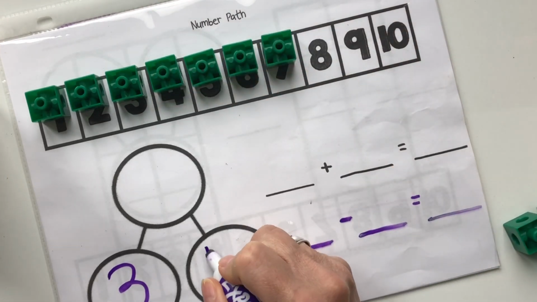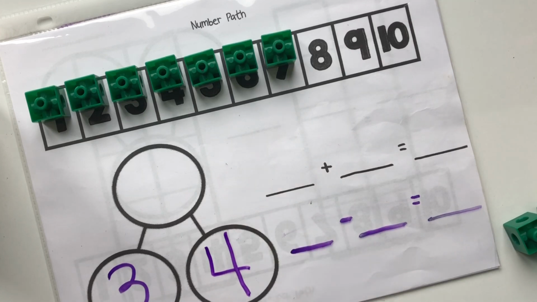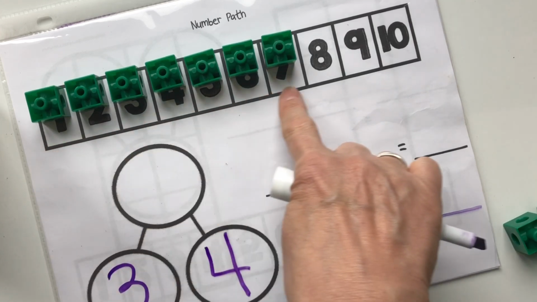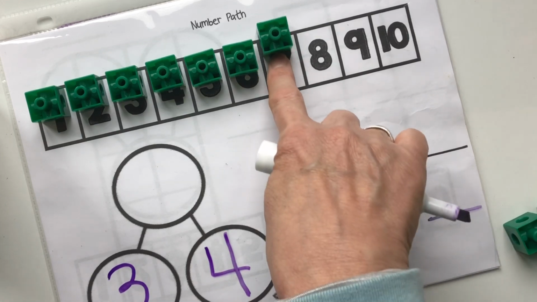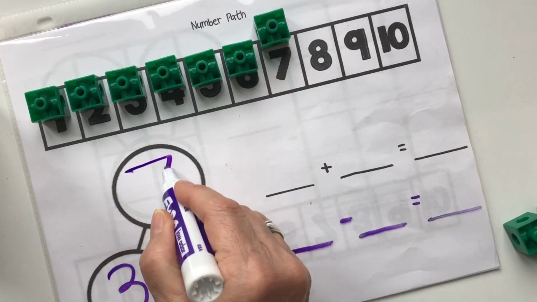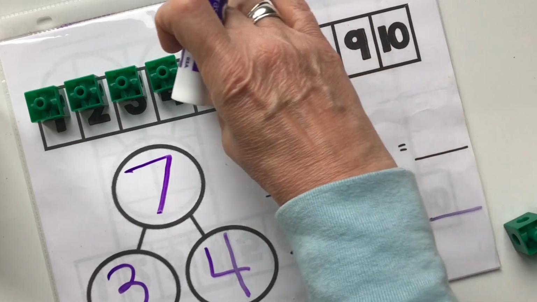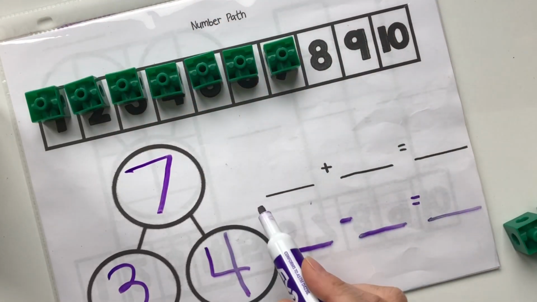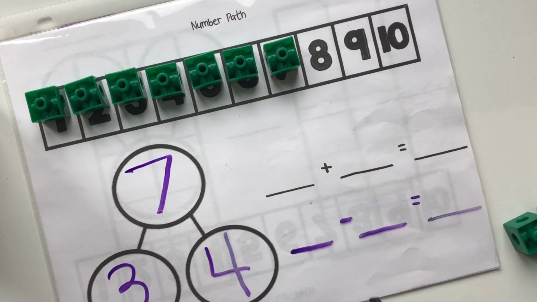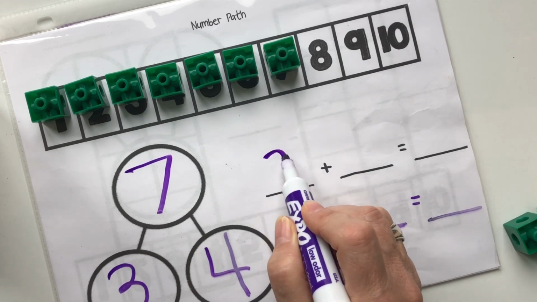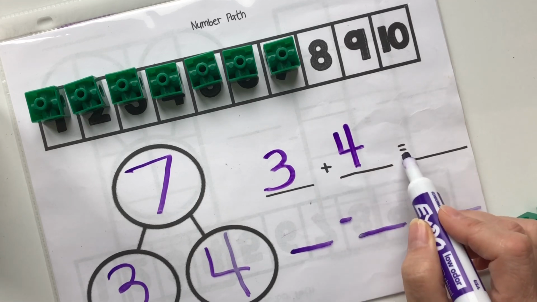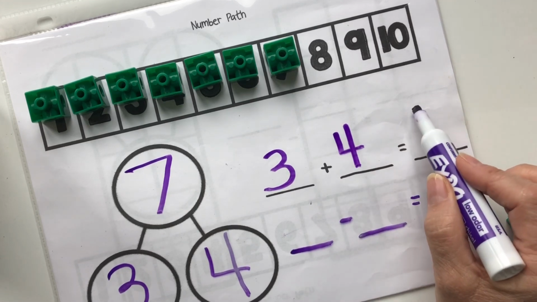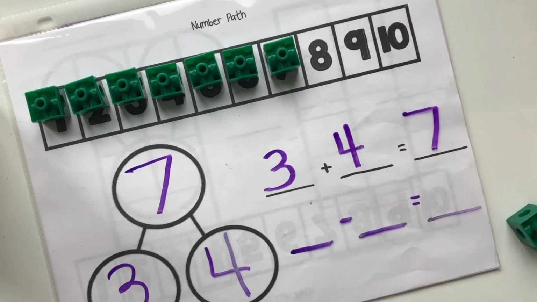So the other part is 4. So when I join 3 and 4 together, I get 7. Excellent. So now let's write that addition number sentence to show what we did. 3 plus 4 equals 7.